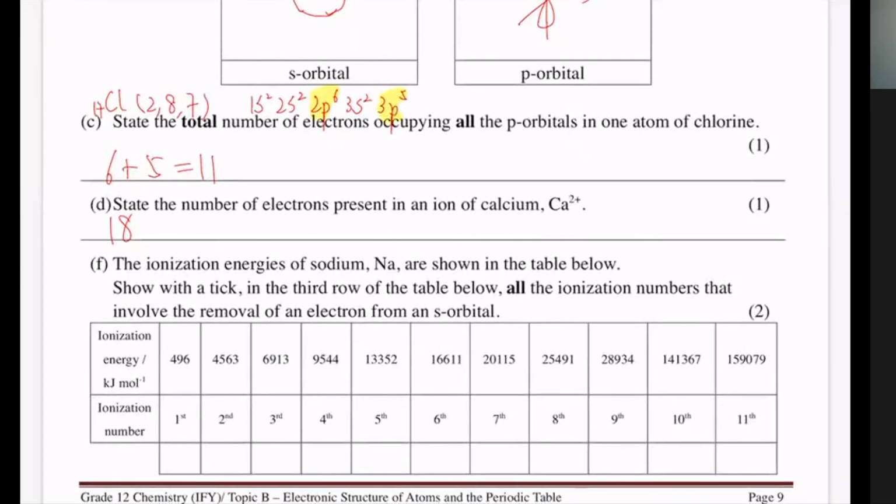Hayden, can you try this one? Take your time. You're going to do it stepwise. You could write out the configuration and then tick the box accordingly. It's similar to this one. It just asks you to find the electrons in the s orbital this time, not in the p orbital.